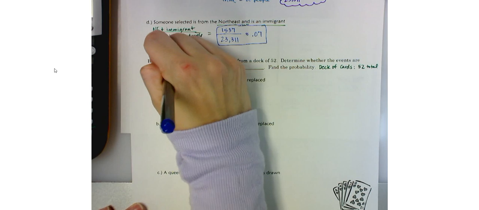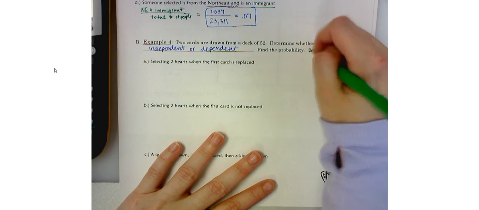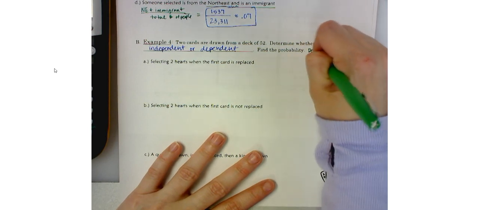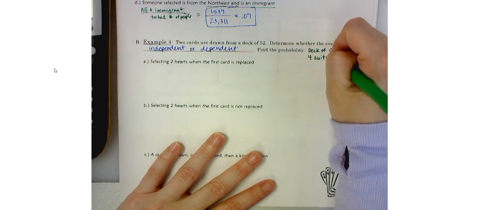Okay, so this says selecting 2 hearts when the first card is replaced. First, let's talk about, in a deck of cards, we know there are how many suits? 4. Okay, so 4 suits. So what does that mean? How many cards are there of each suit? 13. Okay, and if there are 4 suits, that means if it's a queen, there are 4 of them. Okay, king, etc. Face cards are king, queen, and jack.